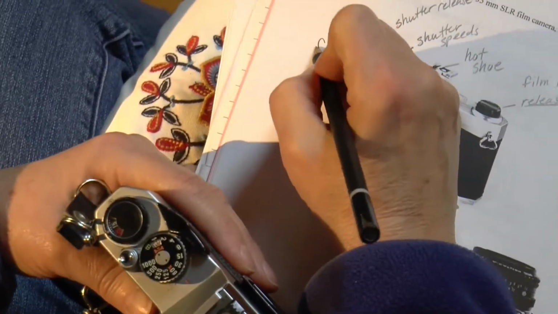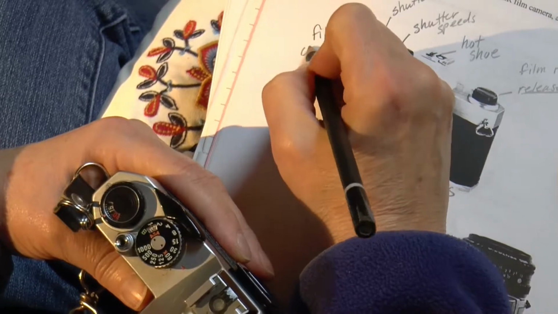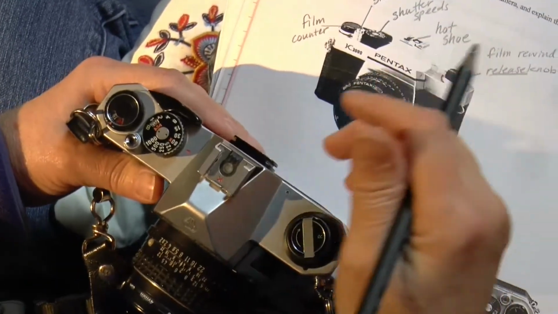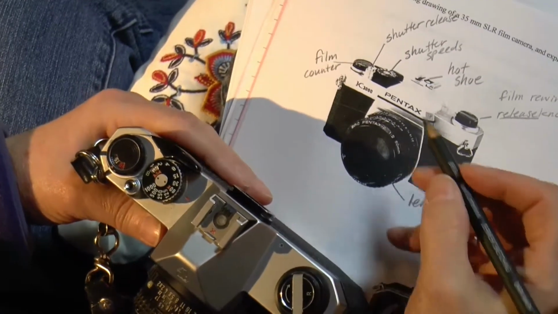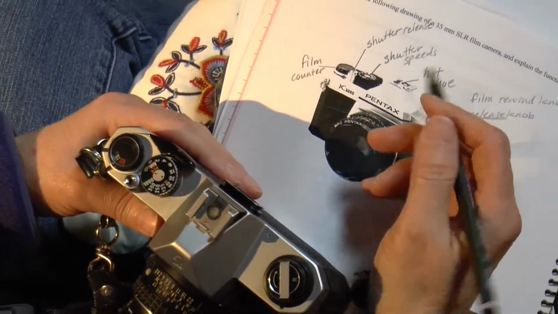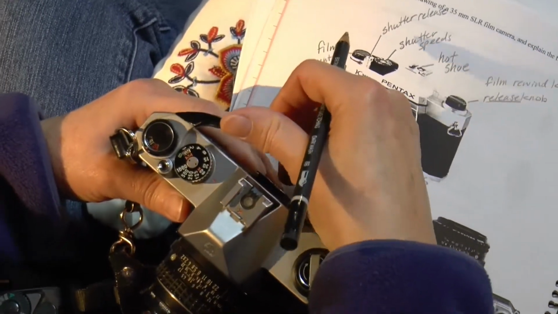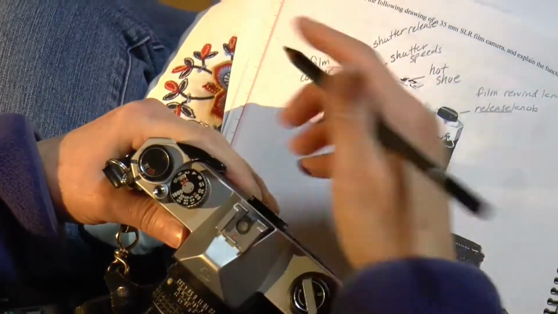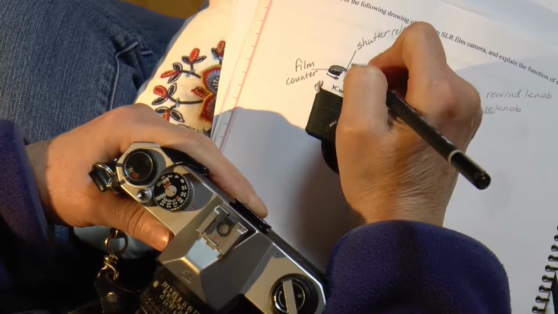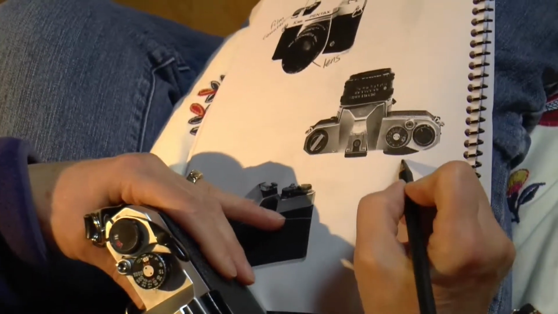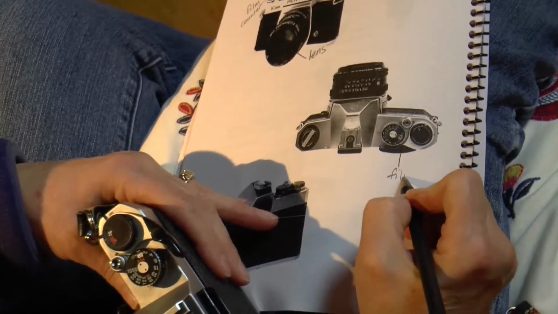So it tells you how many pictures you took. Now some of them on our cameras don't work, but you're going to keep a log of your pictures that you take anyway so that you will know how many you've taken. This right here is the film advance lever. So, and I think I can see it better up here. So here we have the film advance.